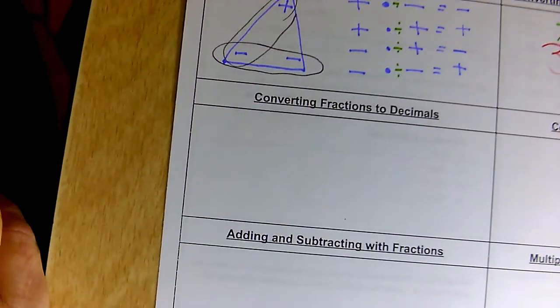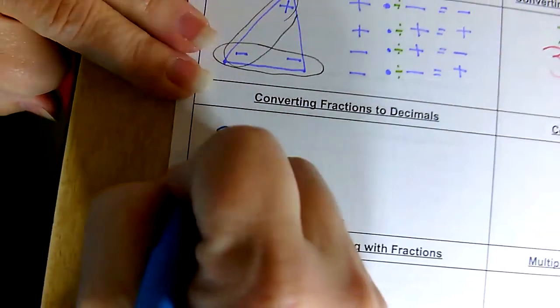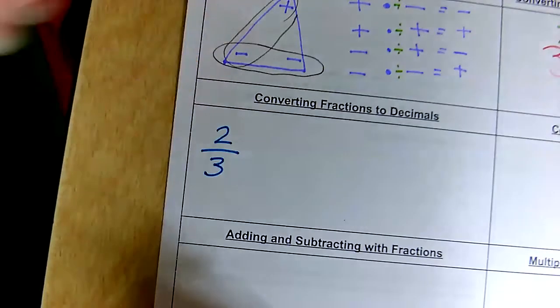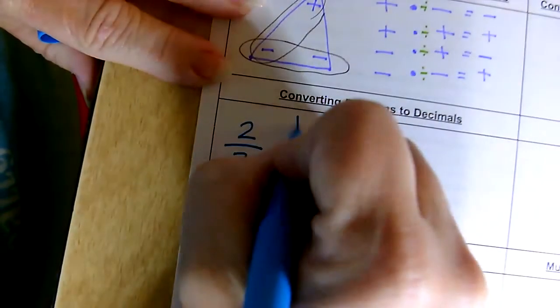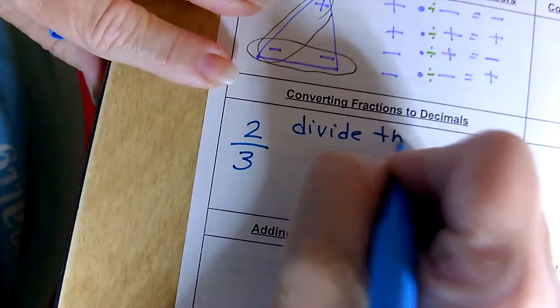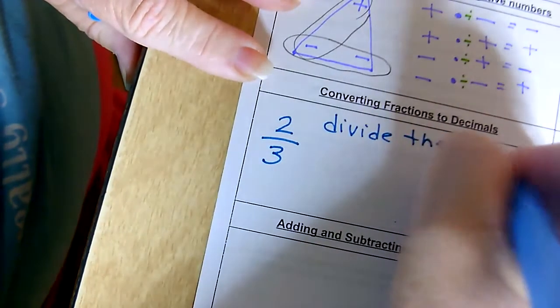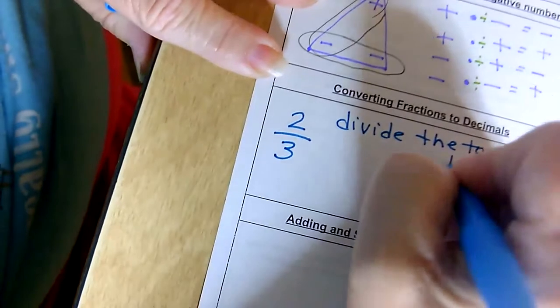Converting fractions to decimals. We've got 2/3. Divide the top by the bottom.